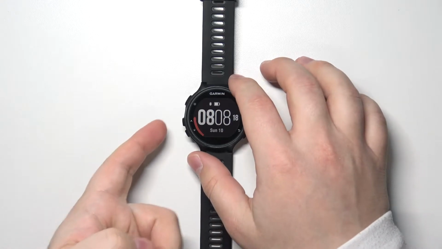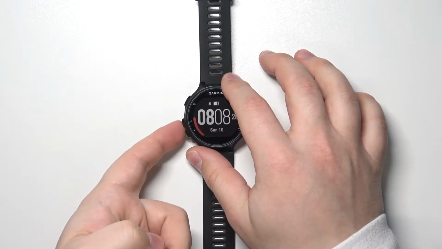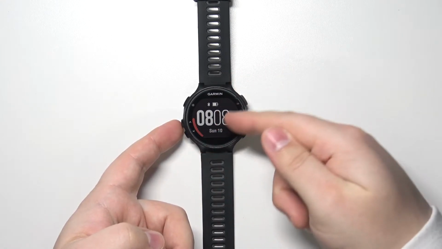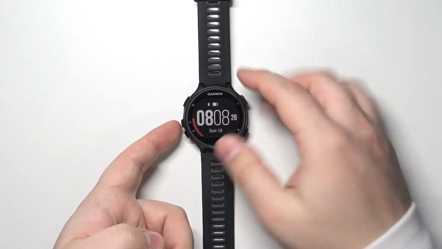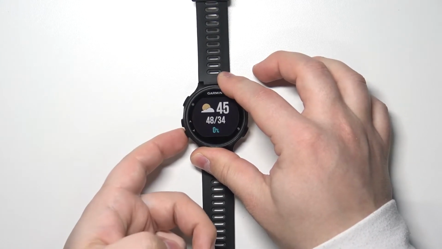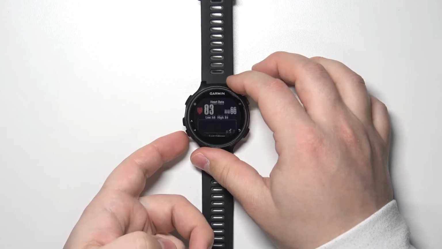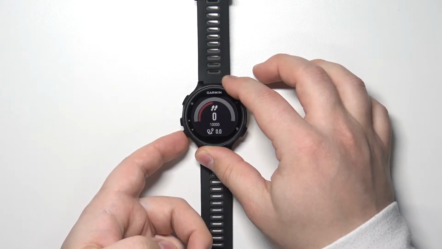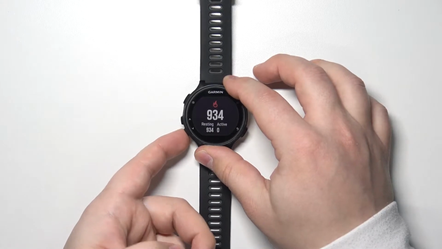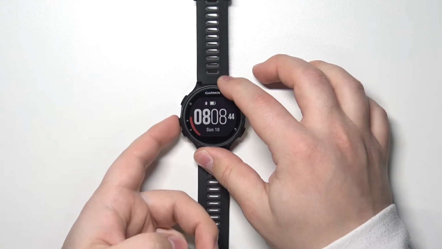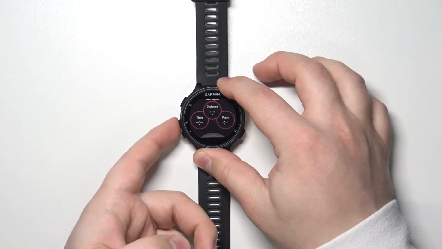To do it, simply press up and down buttons on your watch right here. On your clock, when your watch is on the clock page, simply press up and down buttons like this, and you can scroll through the widgets. We have widgets like controls, heart rate, my day, last sport, I believe steps, calories, calendar, and weather. And you can also scroll up if you want to, as you can see.